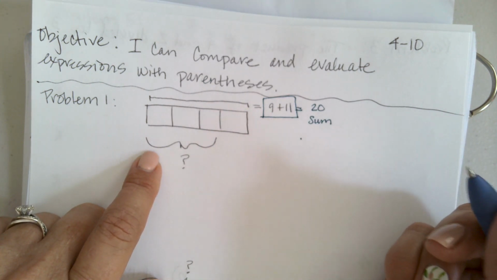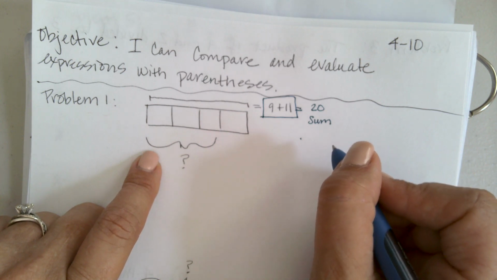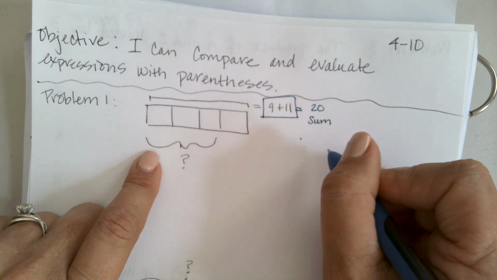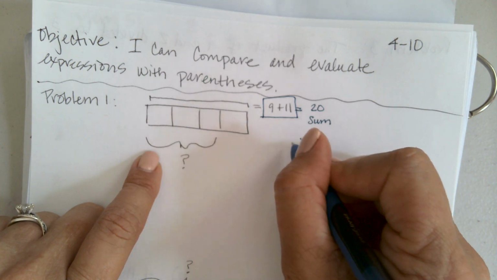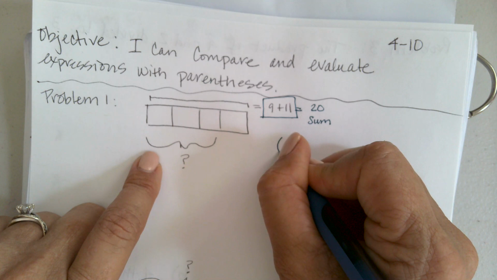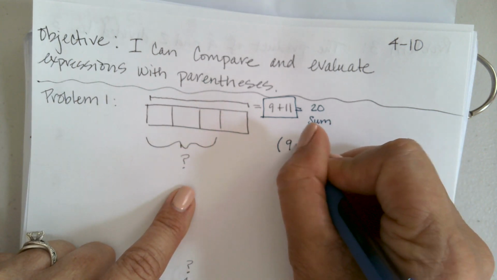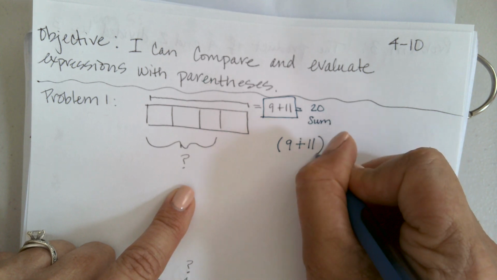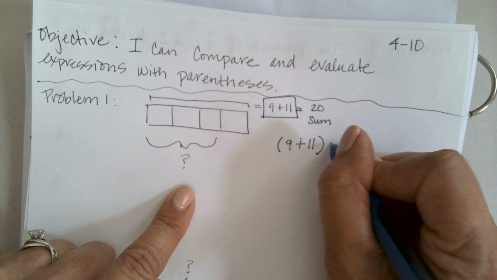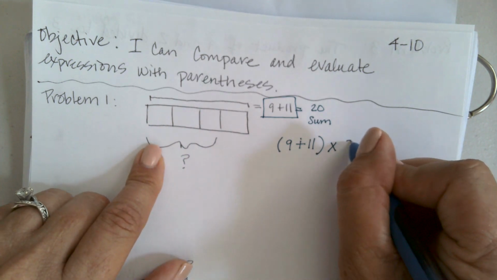So I'm going to write this. You can write this 3 different ways, and it's still correct. So I'm going to use some parentheses. 9 plus 11 times what? 3/4.